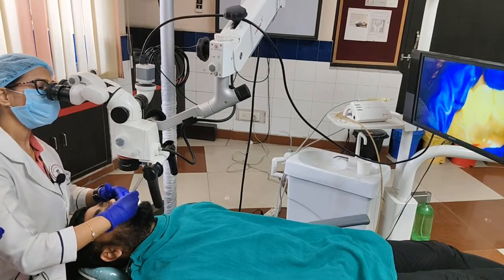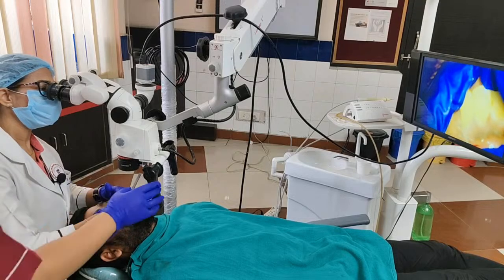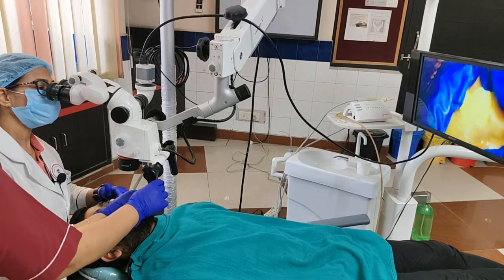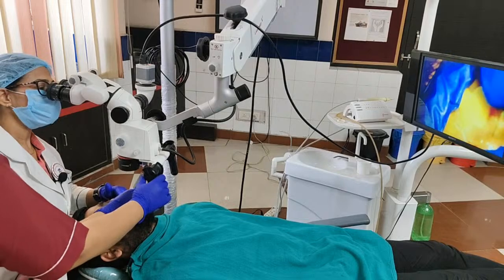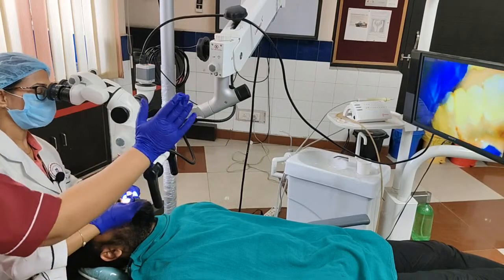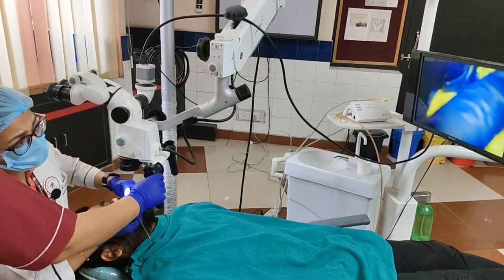Can we shift the working area to the center of the screen? You are doing depigmentation in the second quadrant, right? Yes. You can shift the patient away from you slightly.